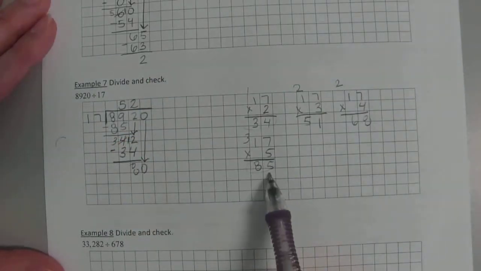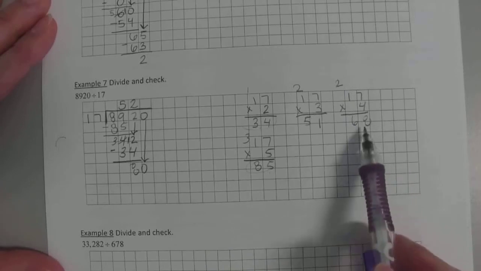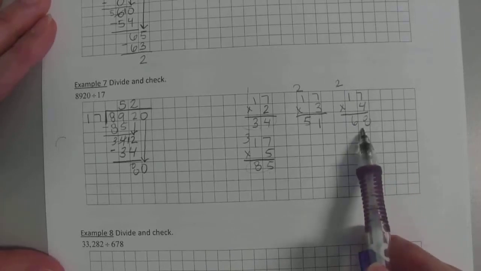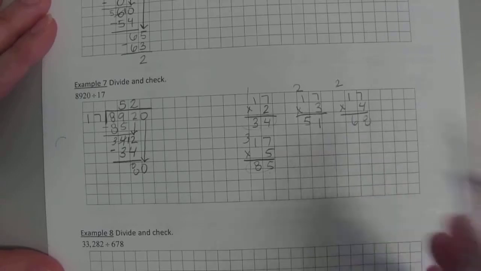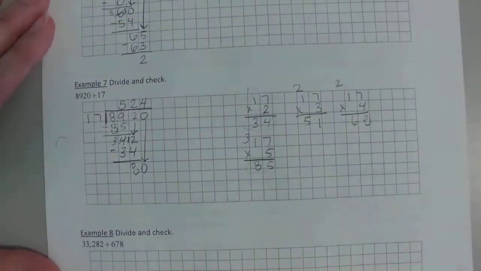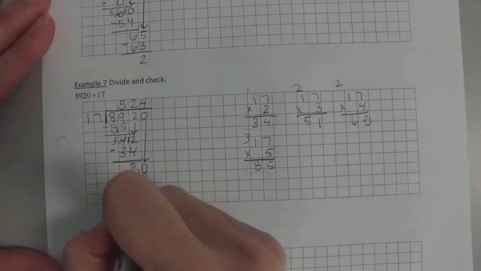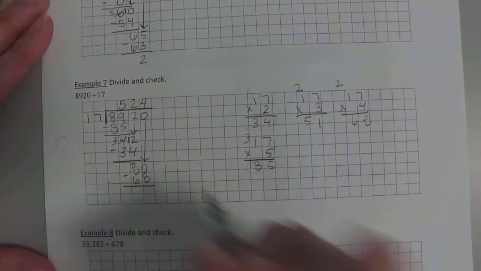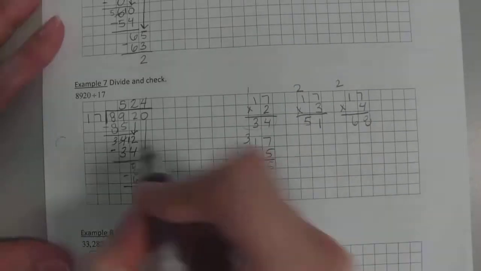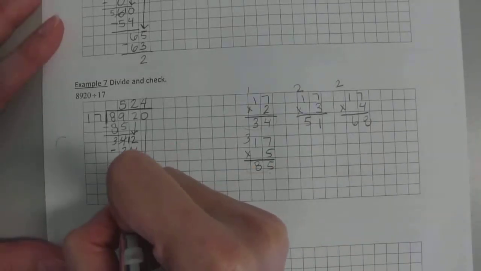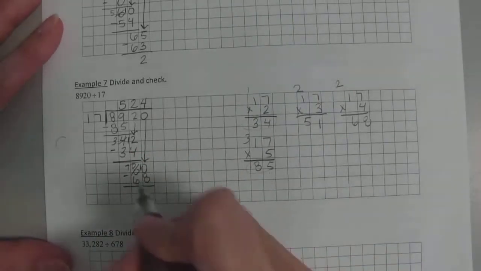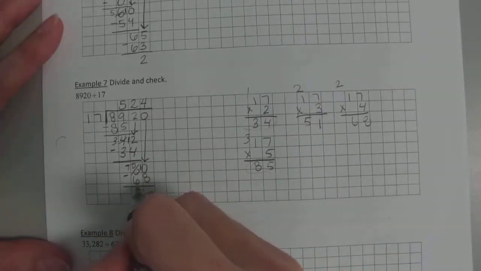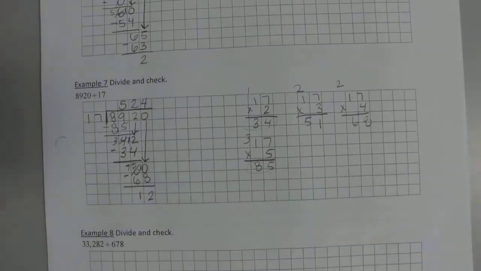80, this is too high. Do you guys agree that 85 is too high? So what do we have to do? 68 is the closest we can get. How did we get 68? With a 4. So 17 times 4 gets us as close to 80 as possible. And what was that answer? 68. You do the subtraction. I have to borrow, so my 8 changes to a 7, and my 0 changes to a 10. What's 10 minus 8? 2. What's 7 minus 6? 1.